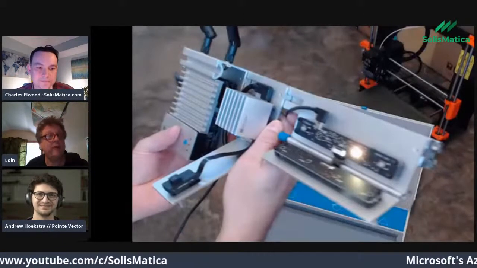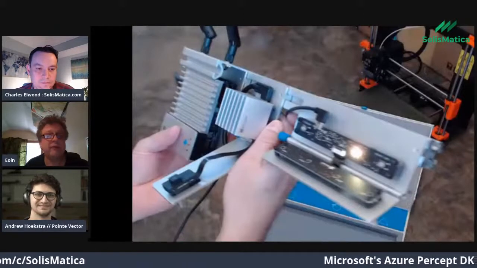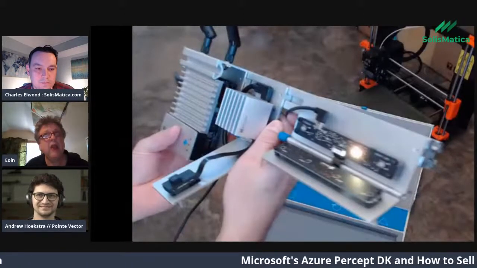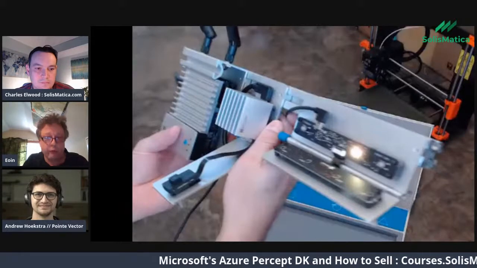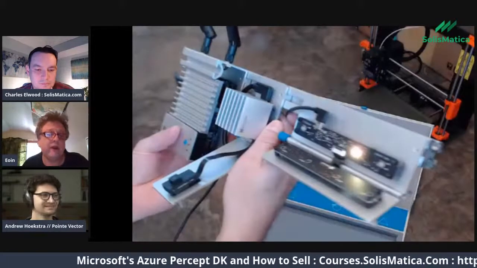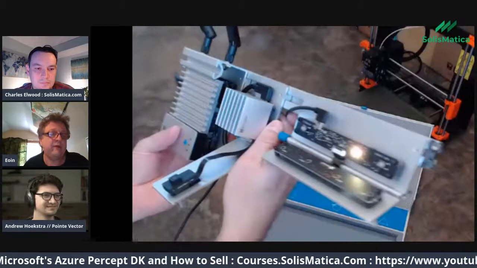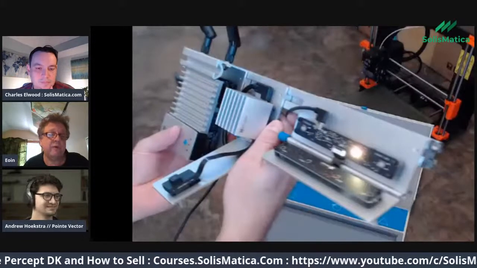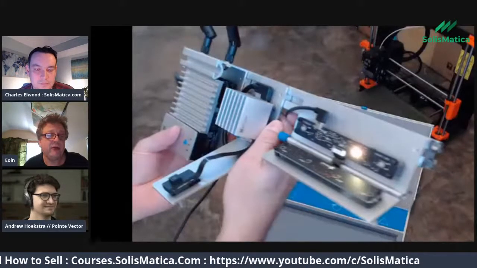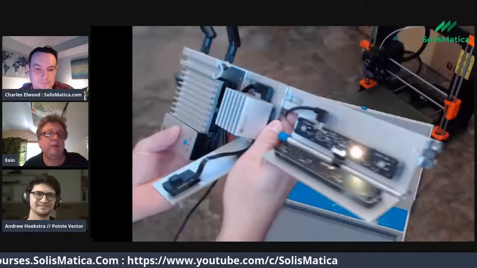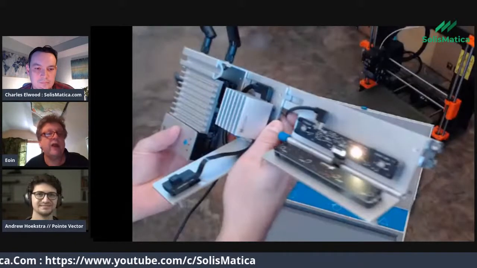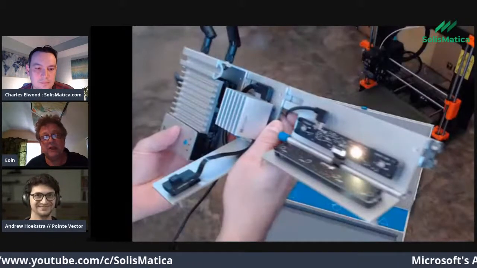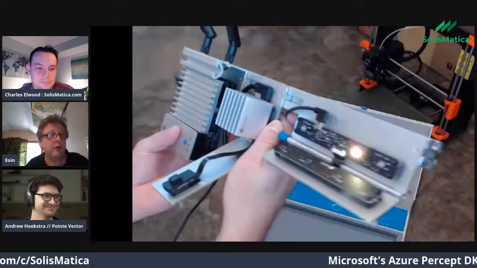So one of the things that I've really appreciated about the Percept is, when you're looking at that board that's just showing right there, there are 3 pieces to that. There's the dev kit, there's the camera, and then there's the microphone array, right? Each one of those is itself a complex piece of communication and telemetry to try and work with.